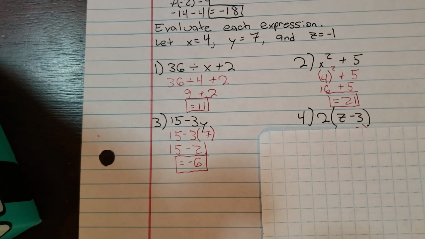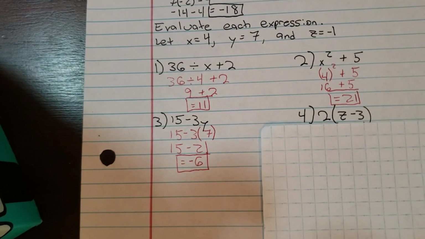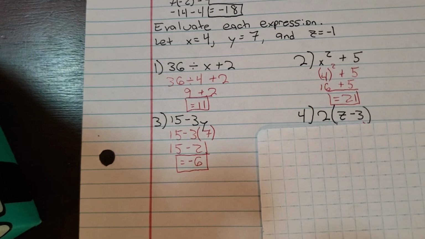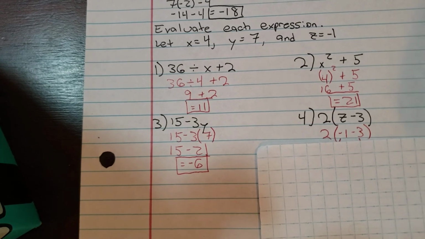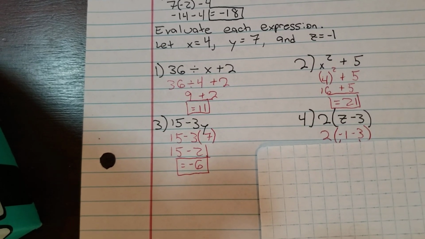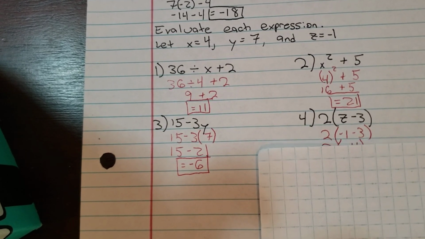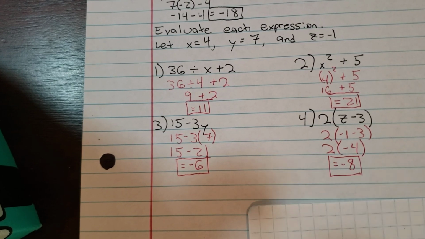Number 4. Again, I'm going to substitute. And then I'm going to take care of the business inside the grouping. -1 minus 3 is -4. 2 times -4 is -8.